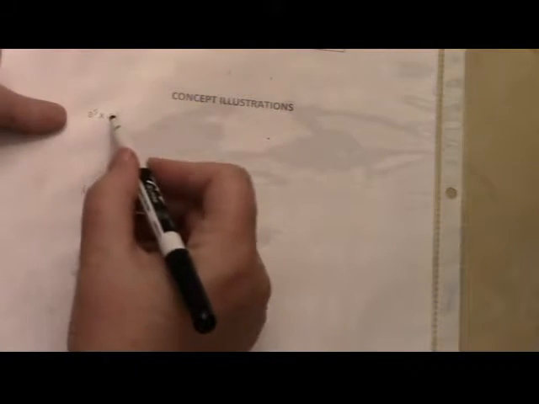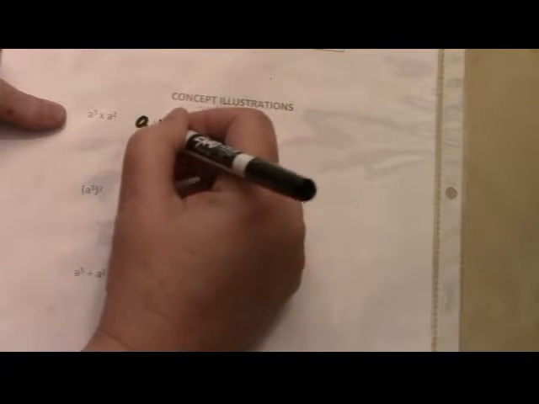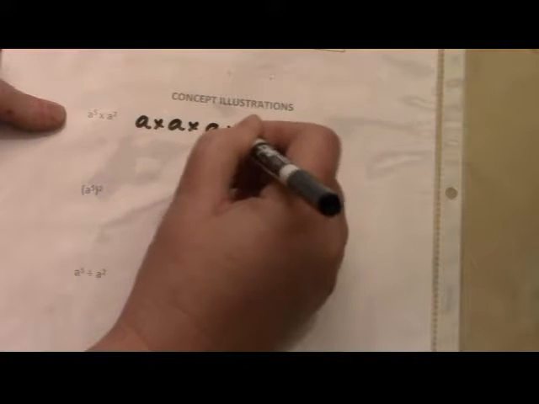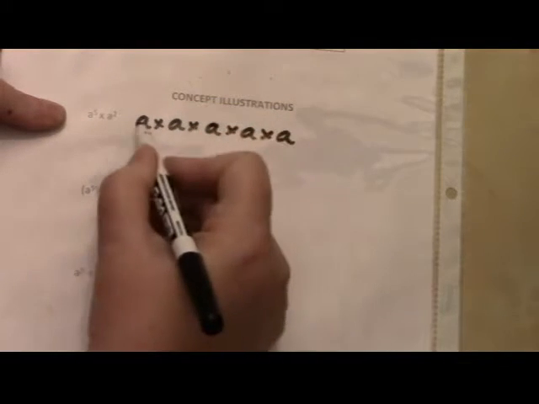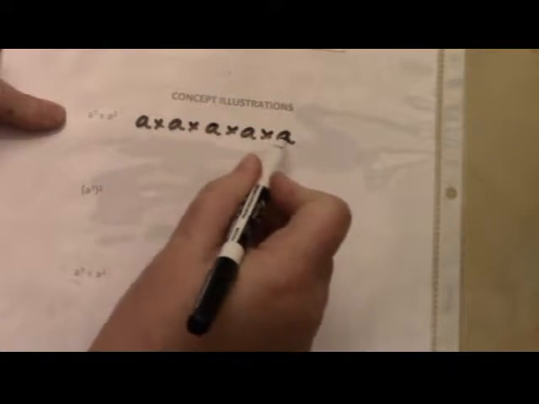Let's take a minute to understand why these rules work, and it might help you to remember them. A to the 5th, remember what a to the 5th was? It was a times a times a times a times a. 1, 2, 3, 4, 5.